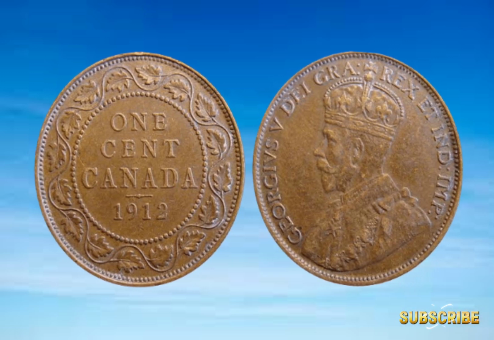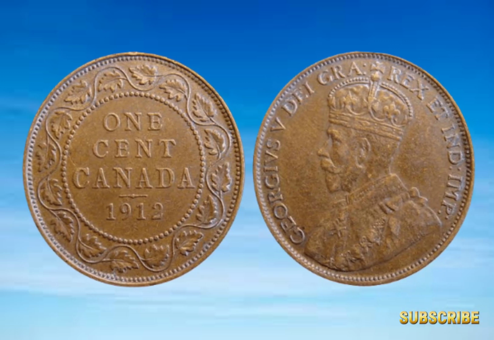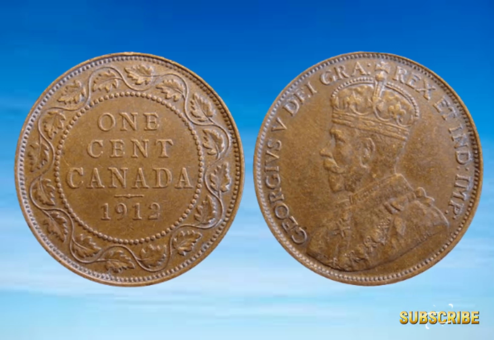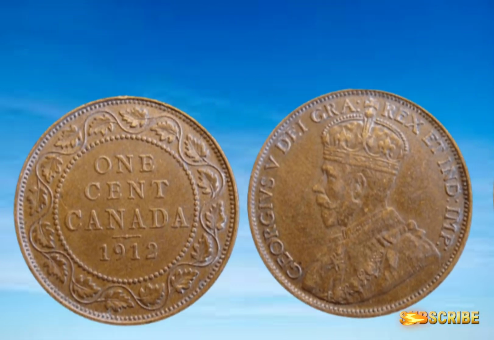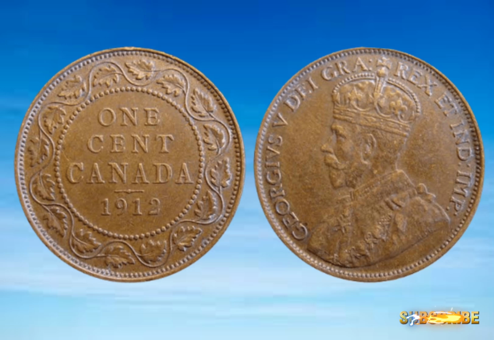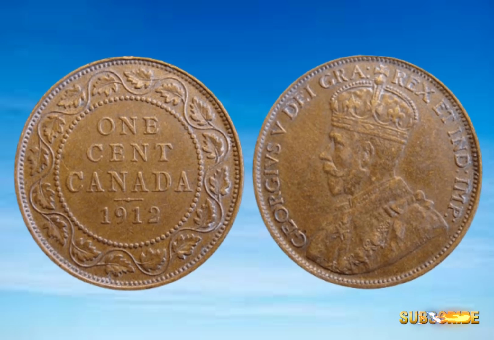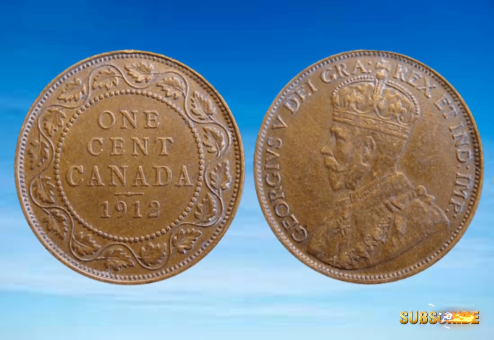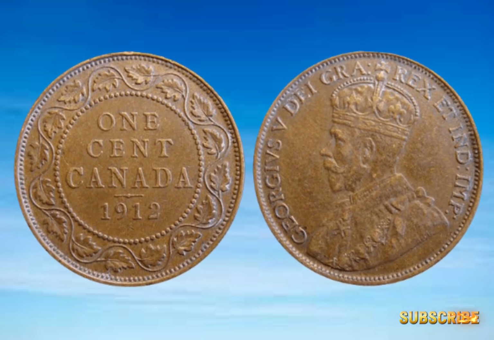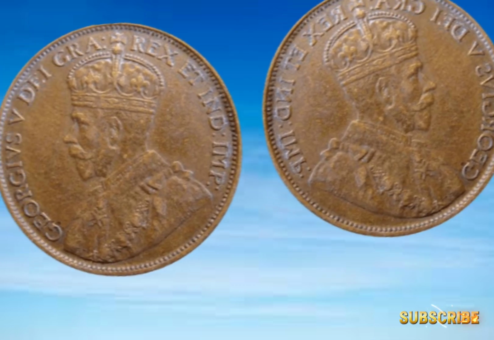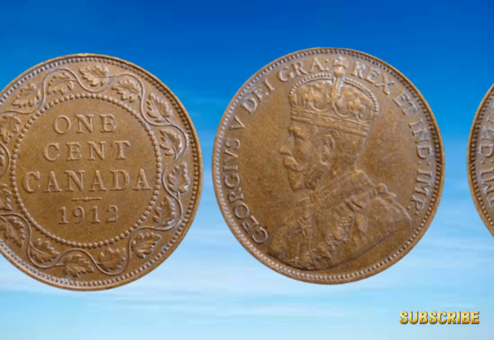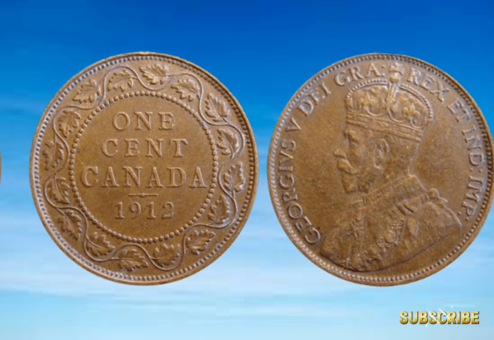Auction highlights. While the 1912 Canada 1-cent coin is not as exceedingly rare as some other Canadian coins, specimens in exceptional condition have gained attention at auctions. Rare high-grade examples or those with unusual characteristics, such as unique toning or nearly flawless surfaces, are often sought by collectors and investors willing to pay a premium. Although the 1912 Canada 1-cent coin has not achieved auction prices in the millions, noteworthy sales have still reached thousands of dollars at top-tier auctions.